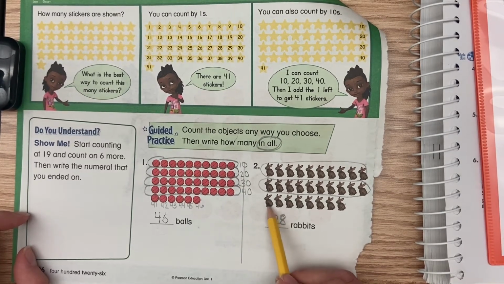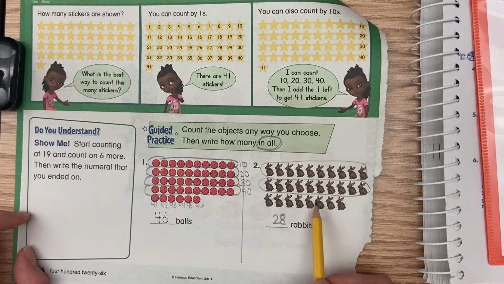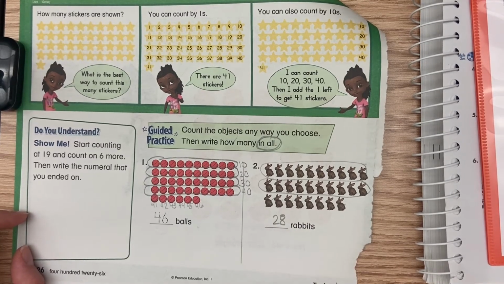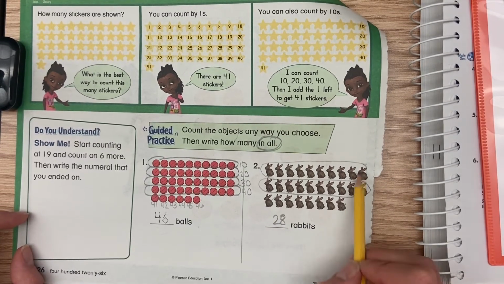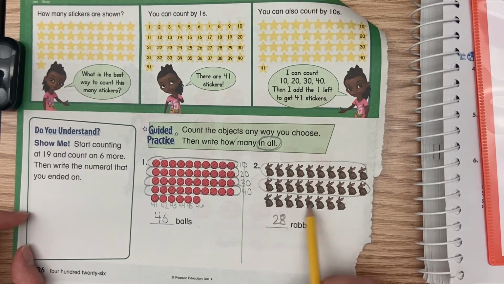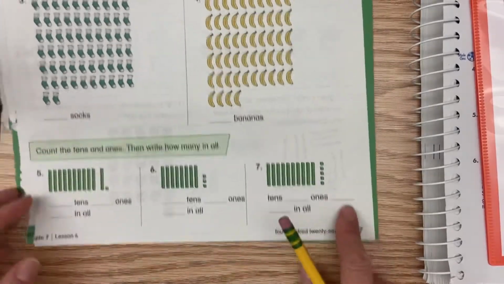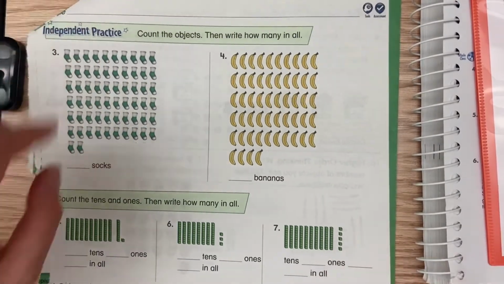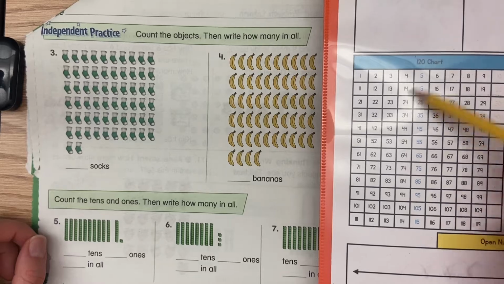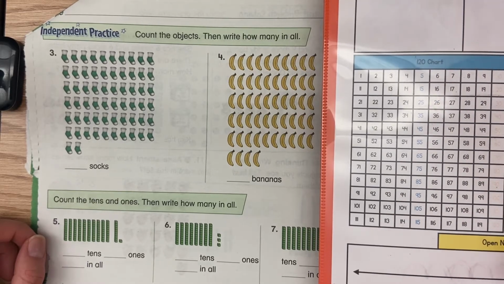I don't know if you can tell, but I was making little tick marks as I was counting so I don't count the same rabbit twice. Remember to count the groups by tens and the leftovers by ones. Let's turn to the next page. And if you need help remembering what number comes next, you can always use your 120 chart.